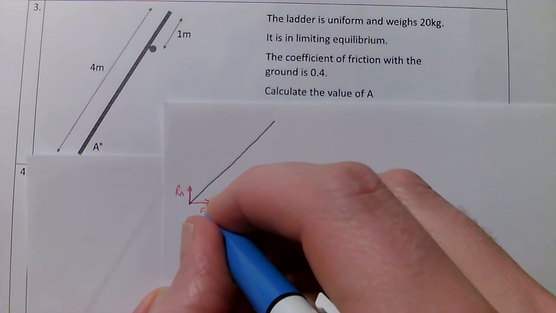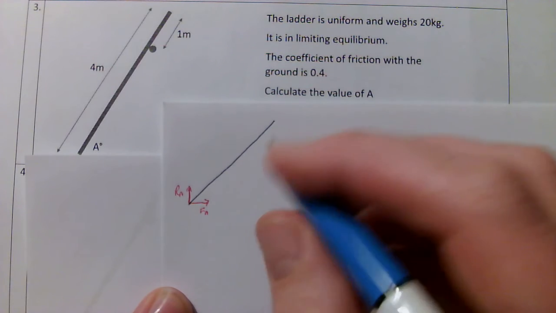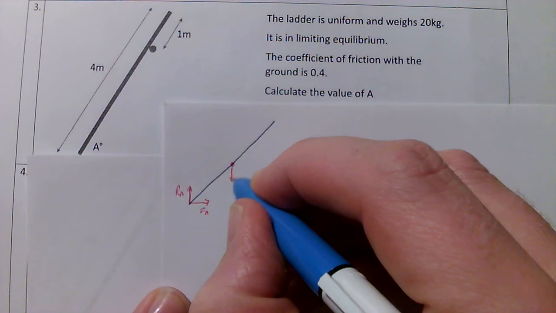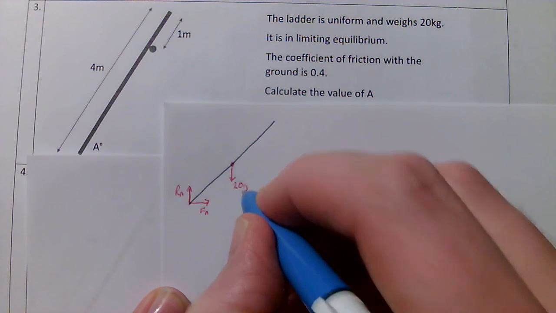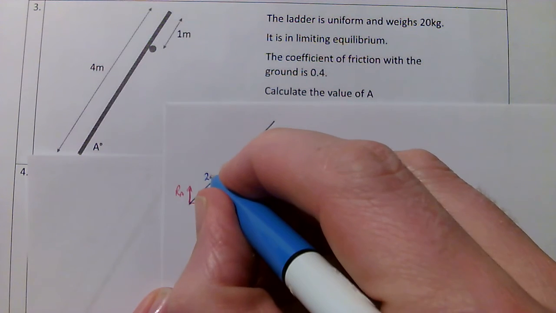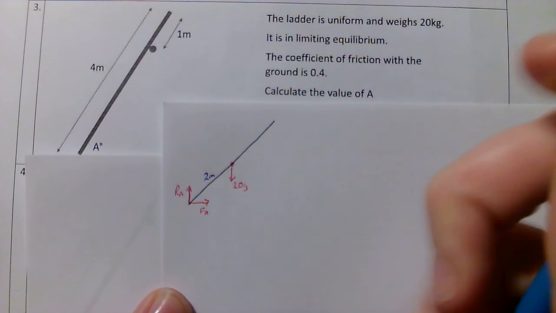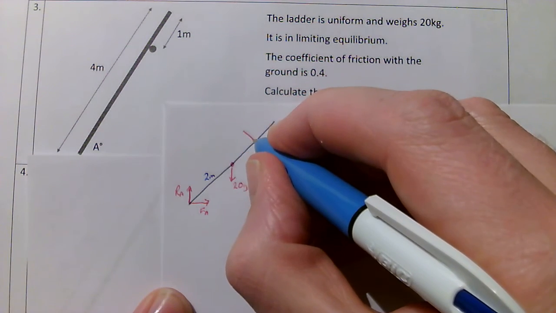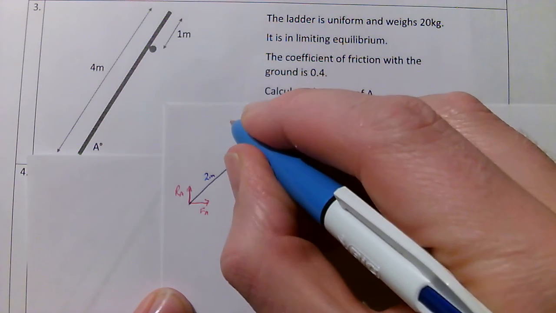I know that the frictional force is 0.4 times the reaction force. I've got my weight down here, which is 20g, at a distance of 2 meters, and a further meter on, I've got my reaction force, which is going to be perpendicular.